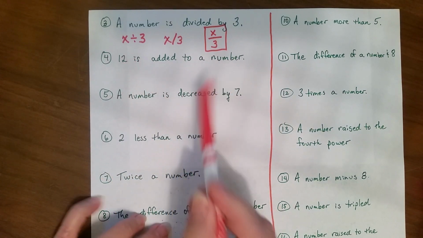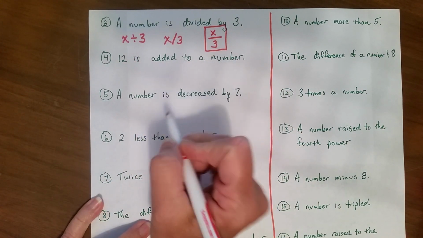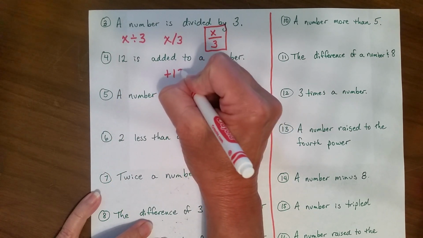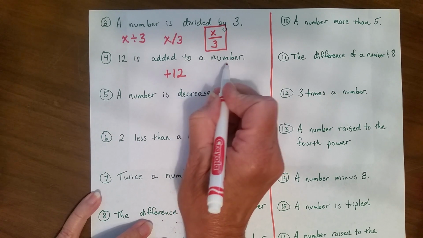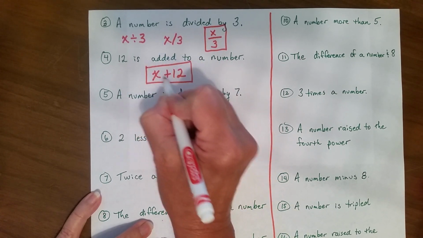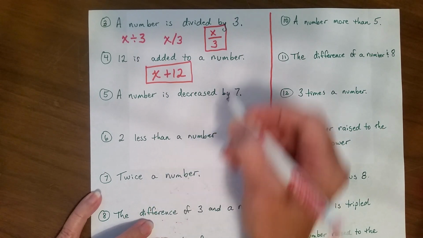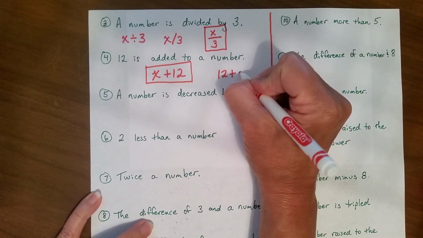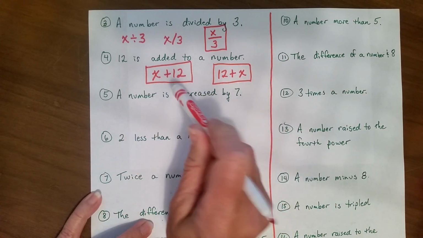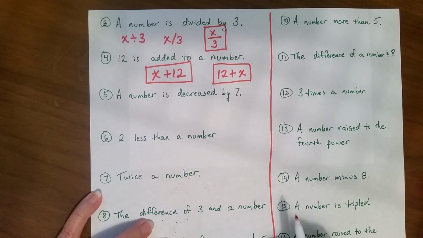Okay, 12 is added to a number. Added to means plus. 12 is added to what? A number. So 12 is added to a number would look like that. You could also put 12 plus x. That would work as well because addition is commutative. That means these two things would be the same.